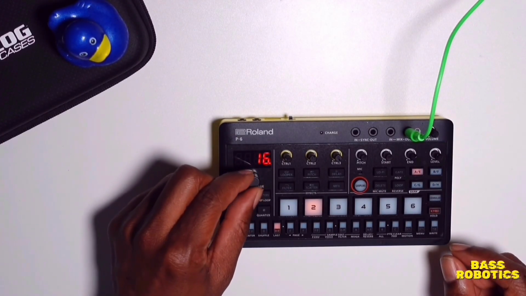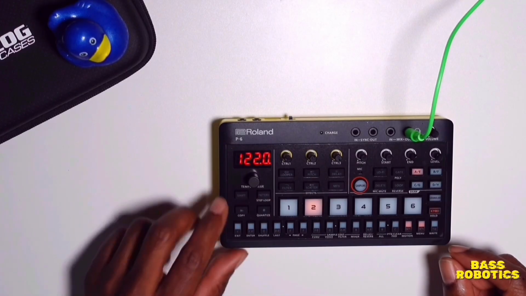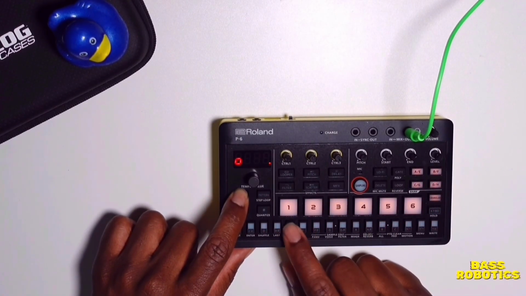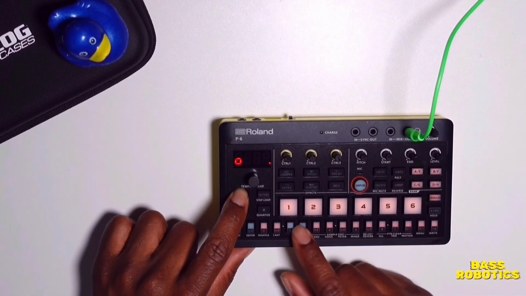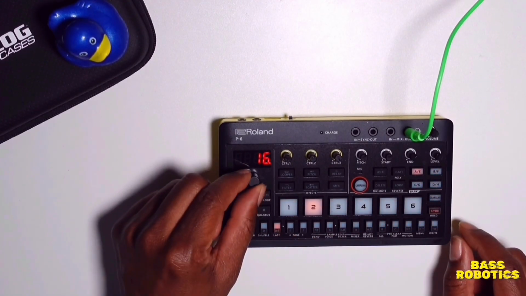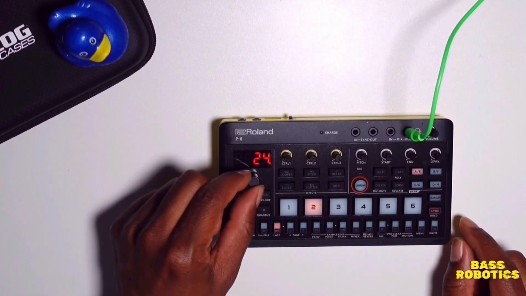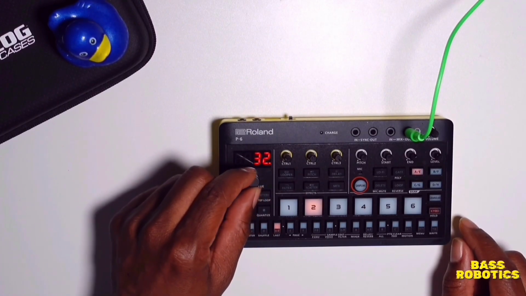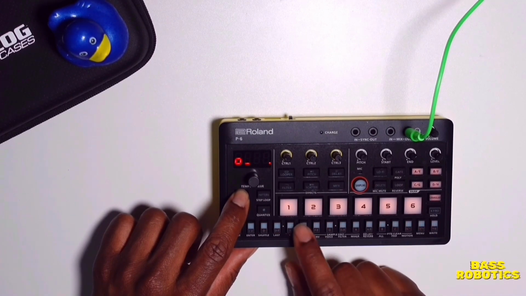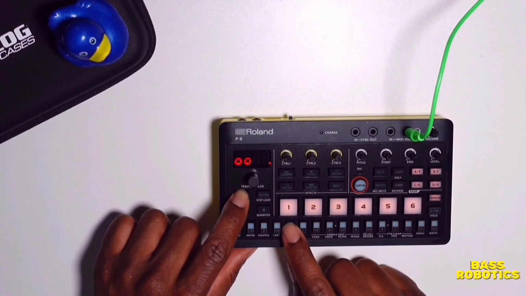So we're going to scroll to 16, exit, and now this pattern is only 1 page. Let's put it back to 2 pages. We're going to hold shift, last step, and turn the encoder wheel to 32. And now it's back to 2 pages. And that's how you can adjust your pattern length as well.